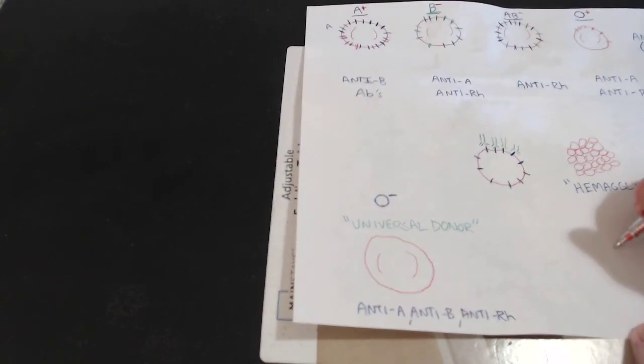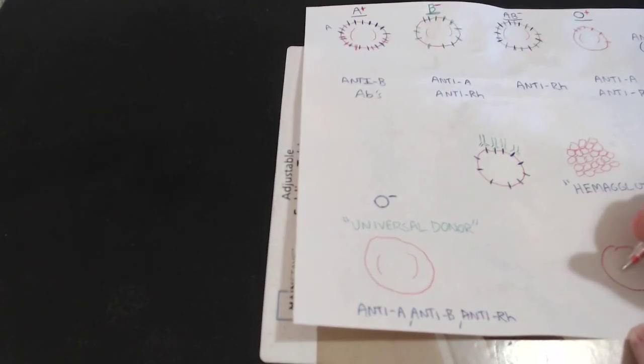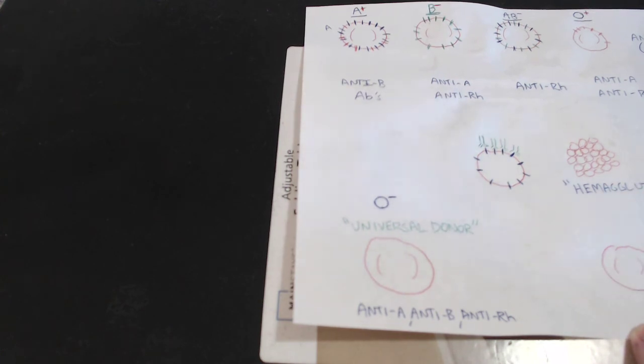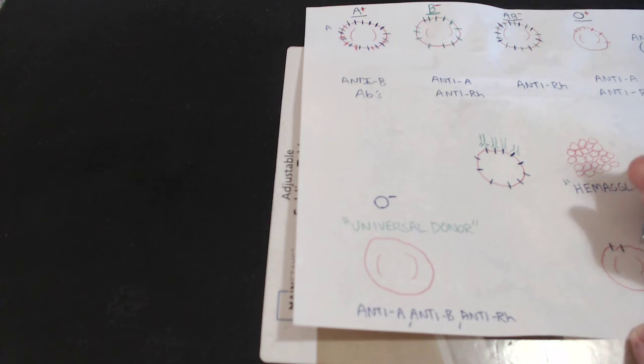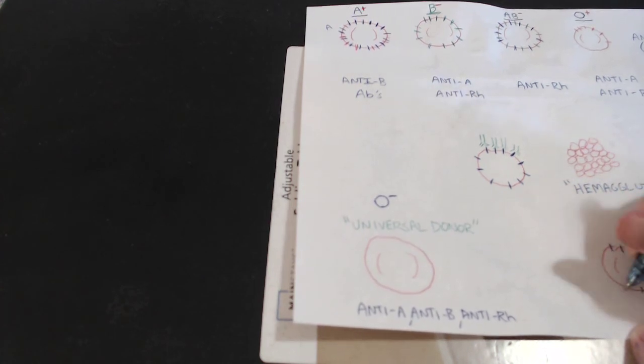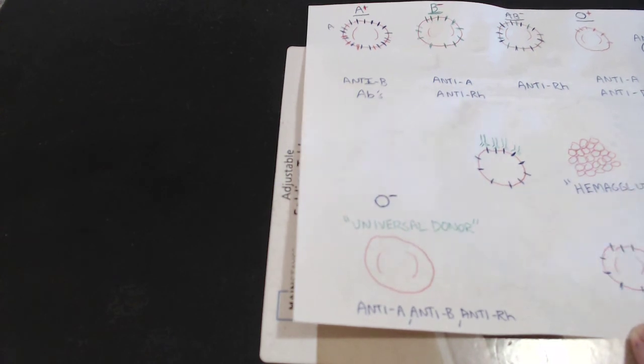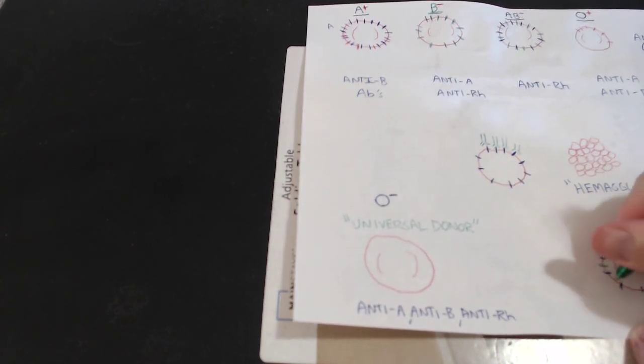Now let's look at a second contrasting example here. So here we've got someone who is, I'm going to draw the A antigens. I'm going to draw the B antigens.